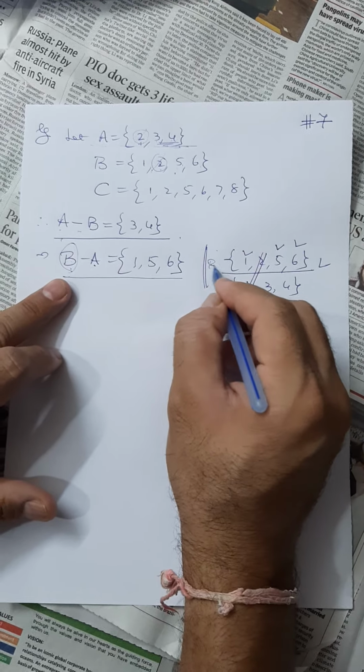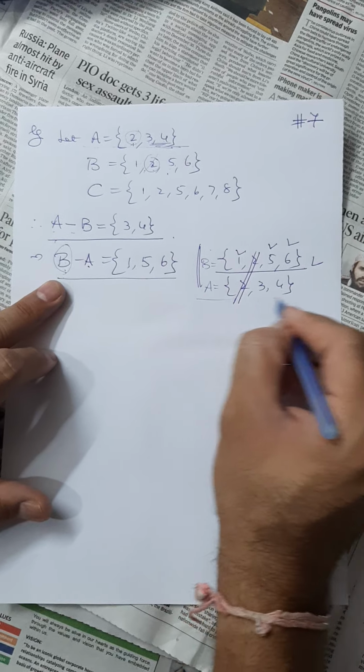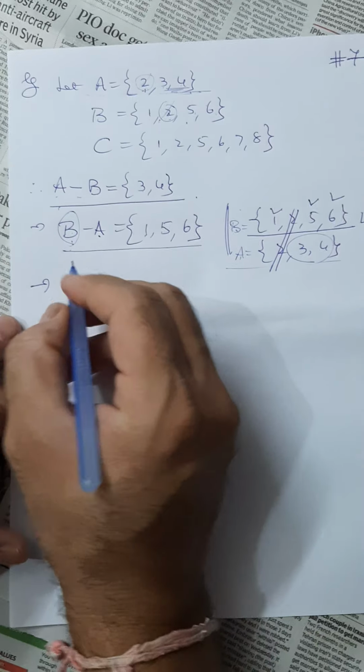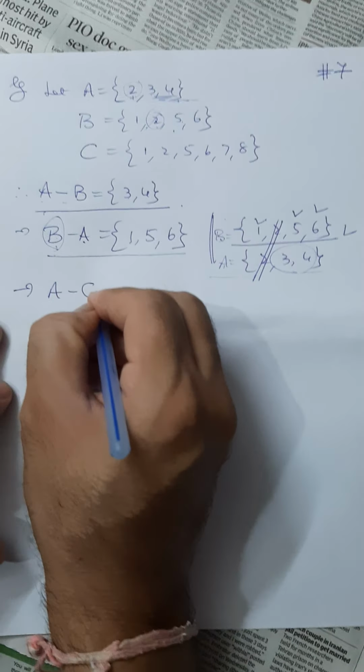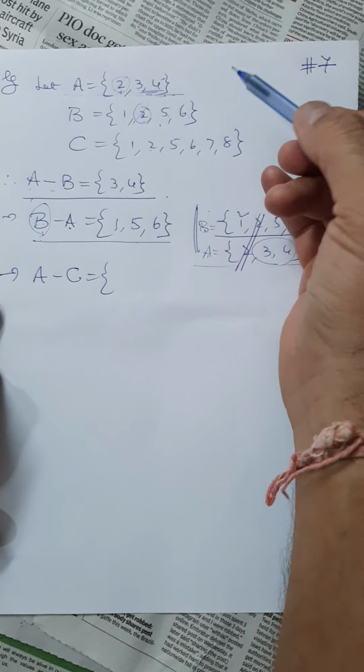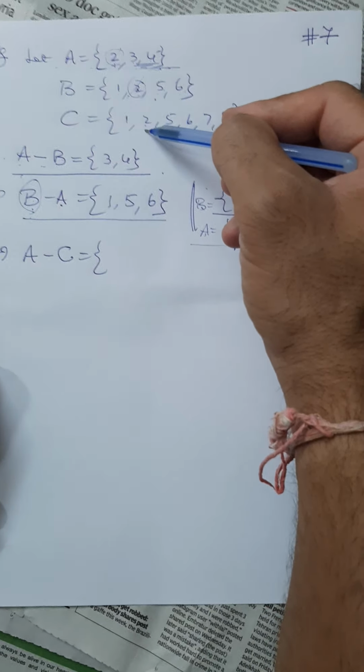And this was B, this is A here. So what is A minus B? That is just 3, 4. Now next, if I write A minus C for example, so all members of A which are not in C. So look at it, common, 1, 2 is common.